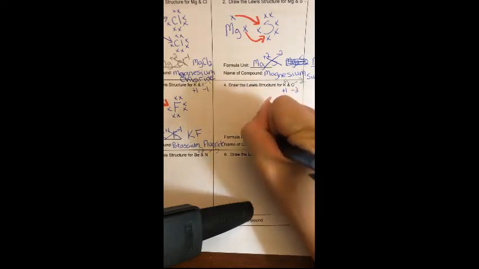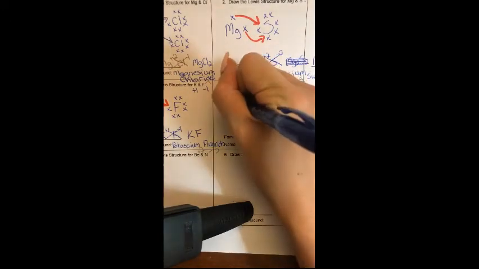Okay, let's do the Lewis structure for this one. So potassium +1, oxygen -2. Cross it over. We drop the signs and we get K2O. So that means we have 2 potassiums, 1 oxygen. So potassium, potassium, and they both have only 1 valence each. And then oxygen has 6. So 1, 2.